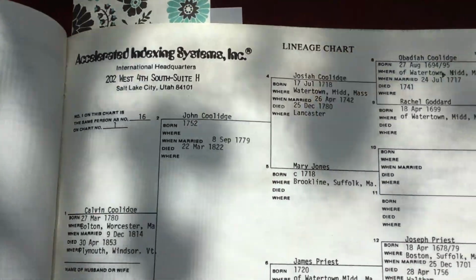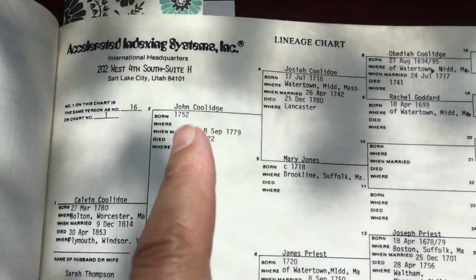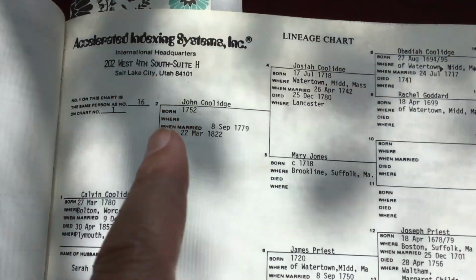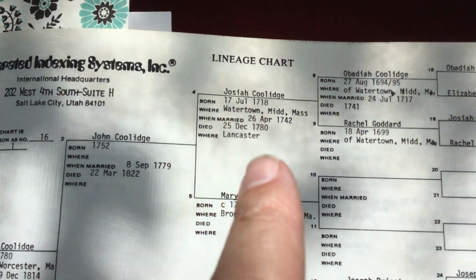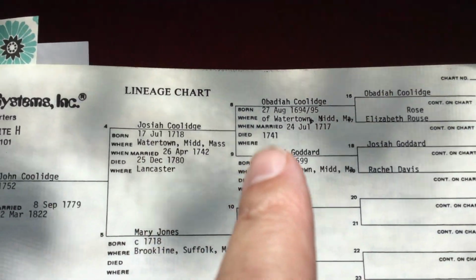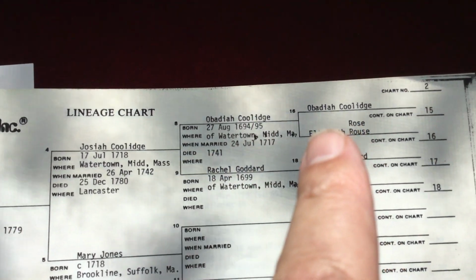So here's chart 2. And there's the person on the prior page, Calvin Coolidge, born 1780 in Bolton, Worcester, Massachusetts. Married December 9th, 1814. Died in 1853 in Plymouth, Windsor County, Vermont. His father is now going to be number 2 on the second chart, and his father's father is number 4, Josiah, son of Obadiah, son of Obadiah.